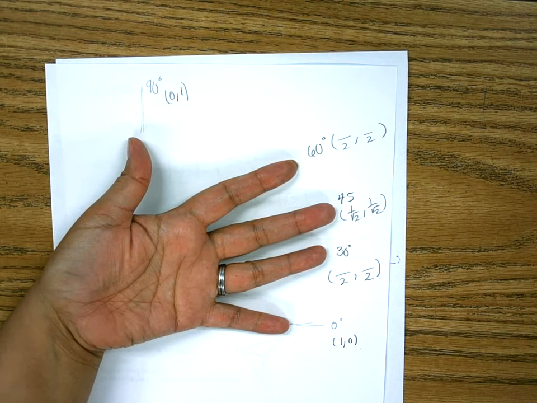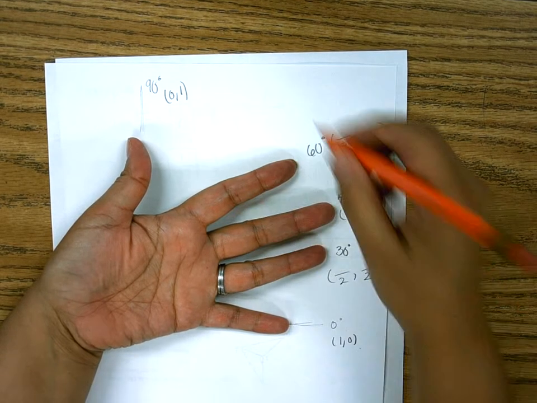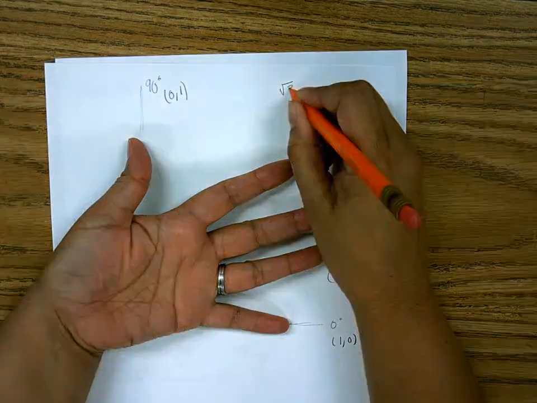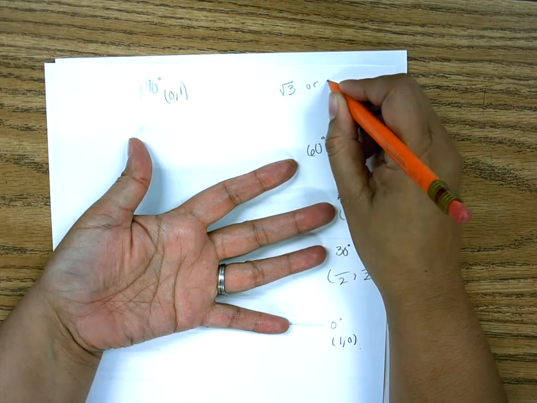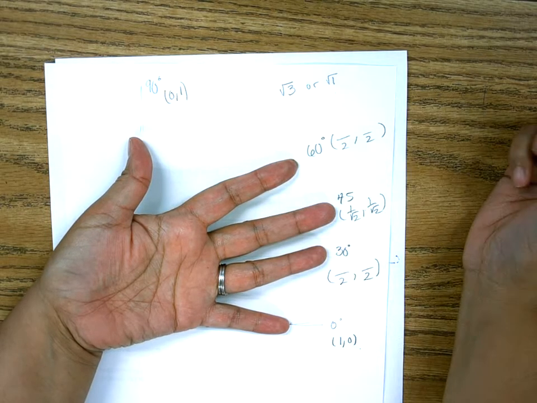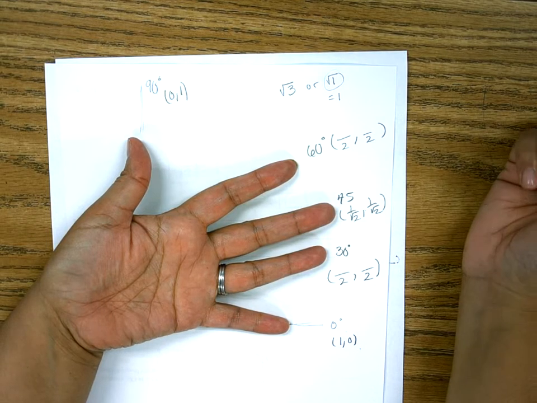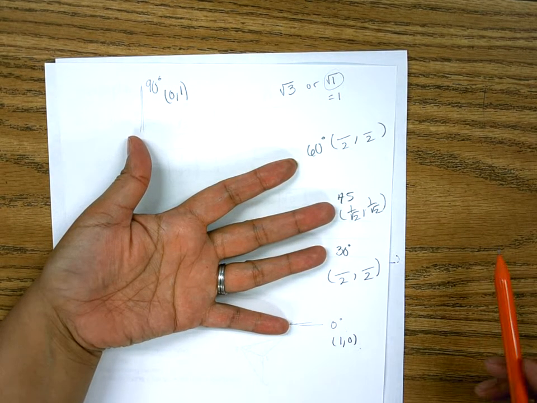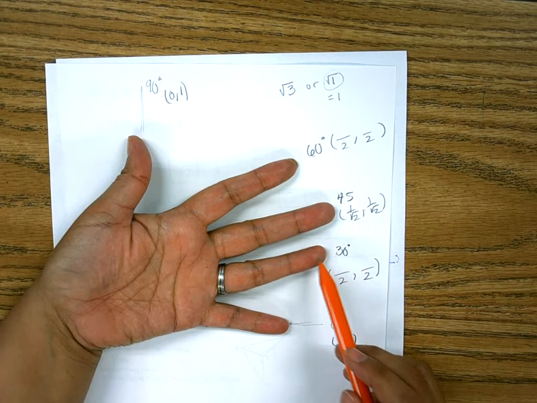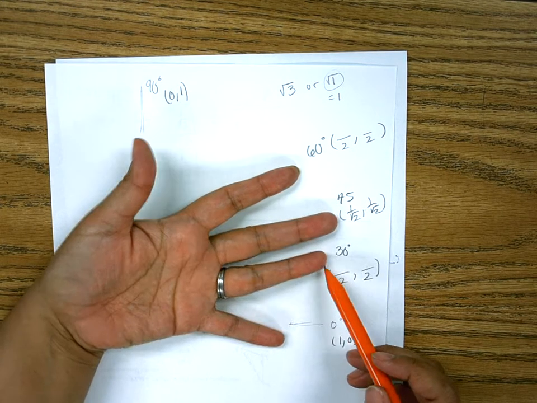If you want to look at your unit circle, you can check it. 1 over root 2 or root 3 over 2. All right. Now, I just want to make sure it's either going to be root 3 over 2 or technically root 1 over 2, but root 1 is equal to 1, so I'm just going to call it 1. Okay, and here's how the hand trick works.